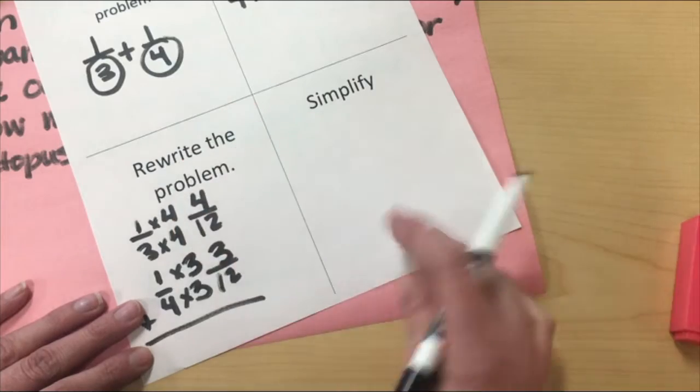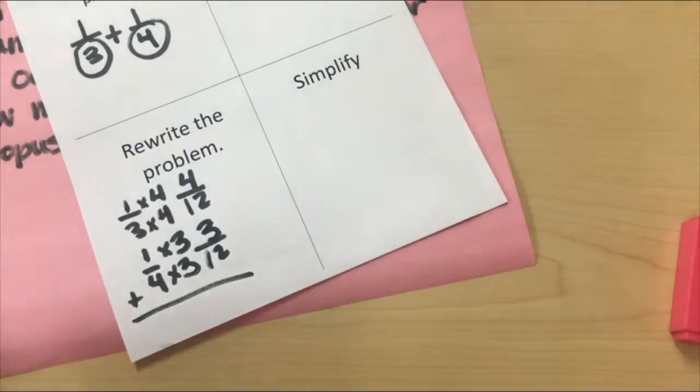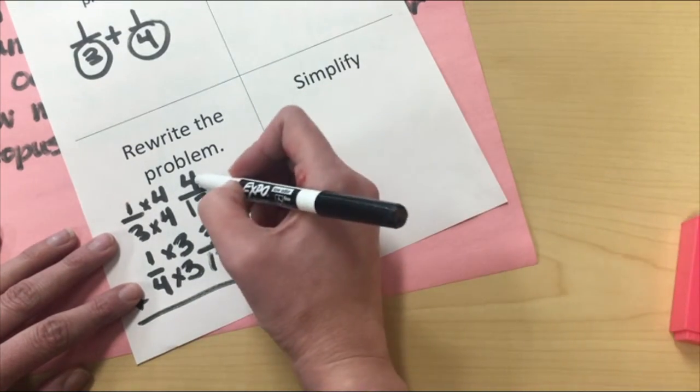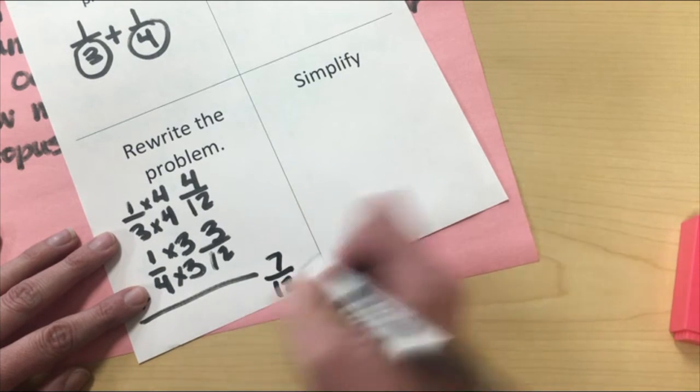So we've rewritten it, okay? So now we can just easily add. This is what we did before. Because we have 12ths on the bottom and now it's the same, 4 plus 3 is 7, and it's still over 12ths.